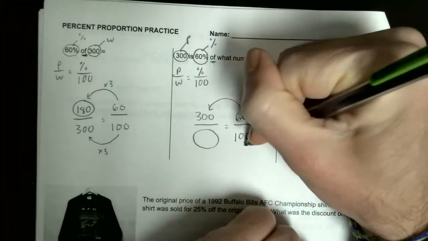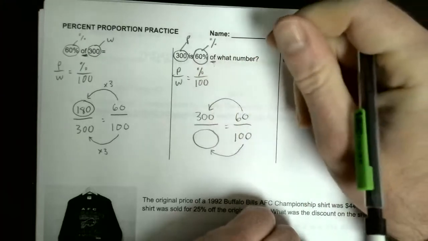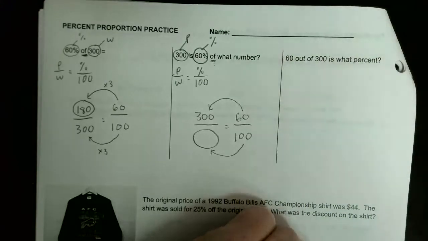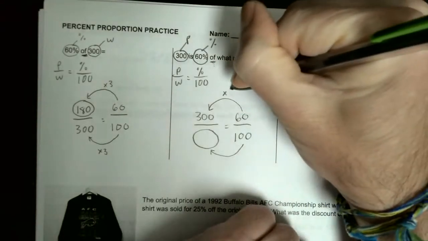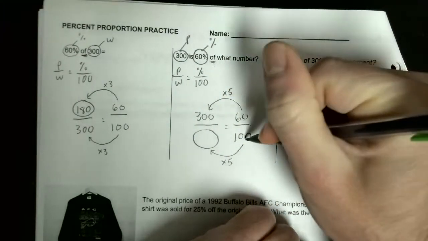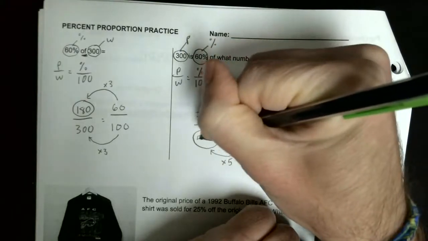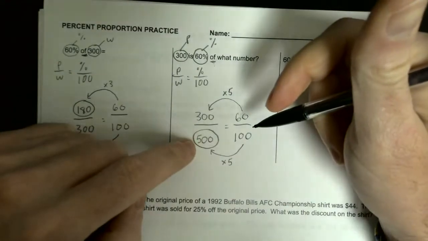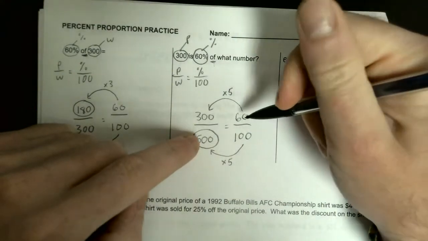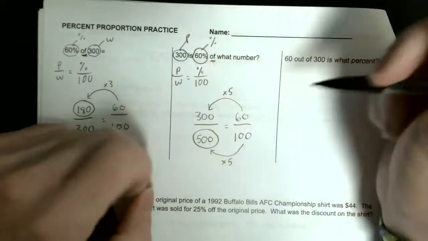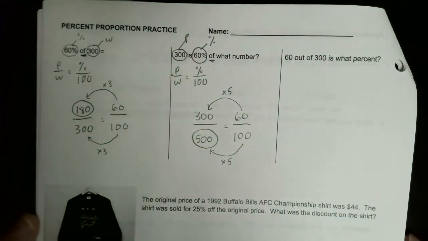How are we going to get from 60 to 300? Well, I know that 6 times 5 is 30, so I'm thinking that 60 times 5 would be 300. And then I'm going to multiply 100 by 5 as well. 100 times 5 would be 500. Now it makes sense why our answer is greater than the part, because this would be the whole. It's kind of like saying, well, 60% of 500 is 300. That's just another way of looking at that.